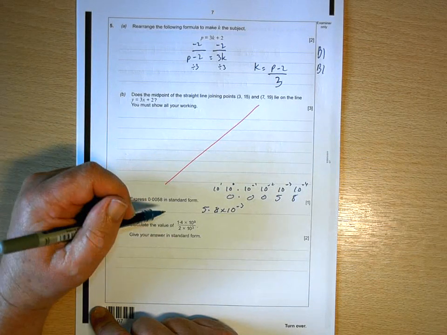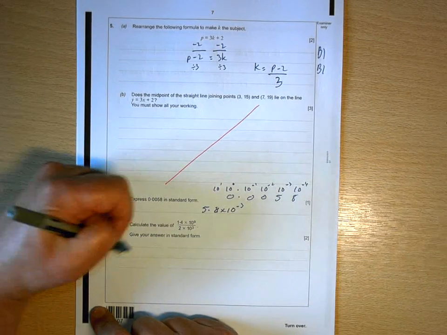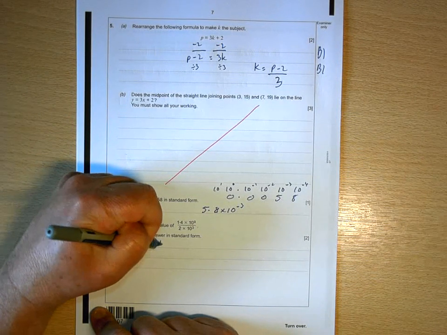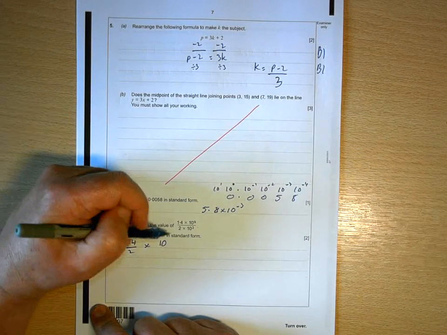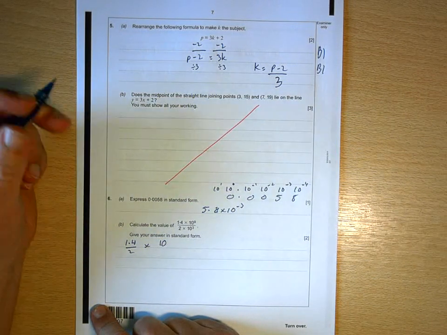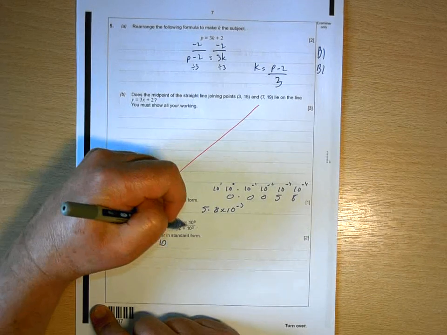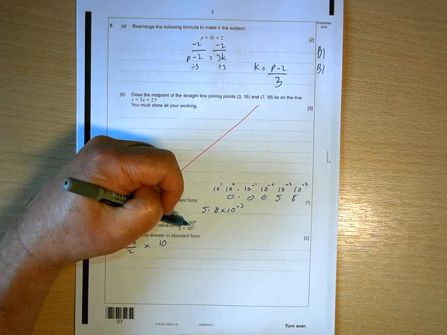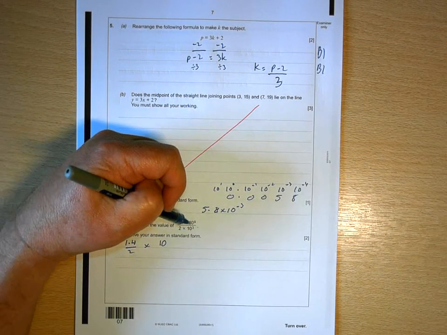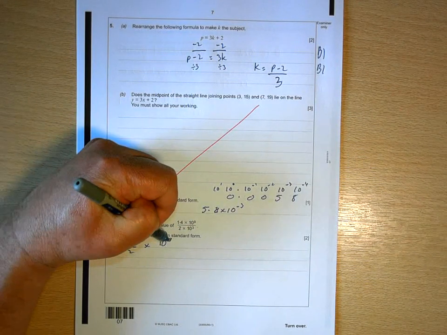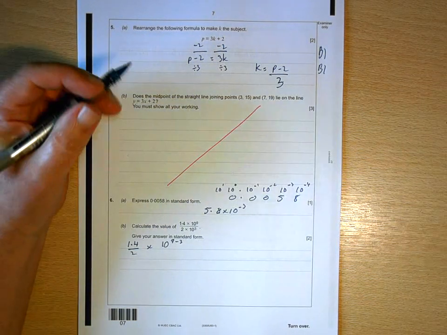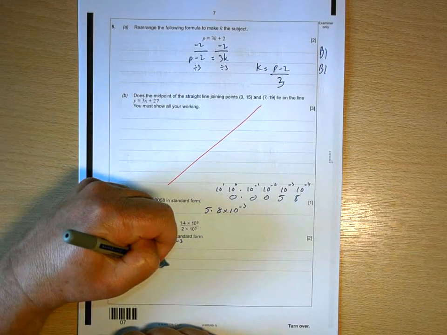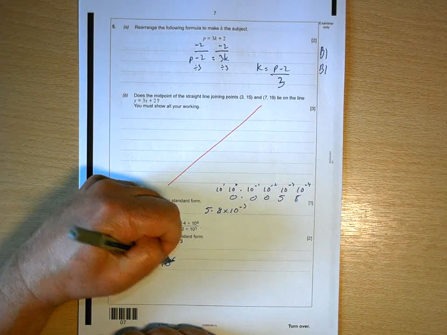Right, when we multiply or divide, we deal with each part separately. We deal with the number part, so 1.4 divided by 2, and then the power part, when we're dividing bases that are the same, so this is indices work, which we've done quite a bit of practice on, we subtract the powers. So that will be 10 to the minus 3. 1.4 divided by 2 is 0.7 times 10 to the 9 take away 3, which is 6.